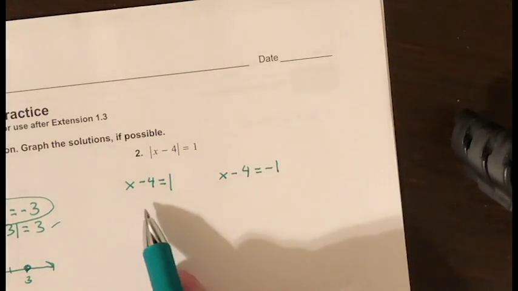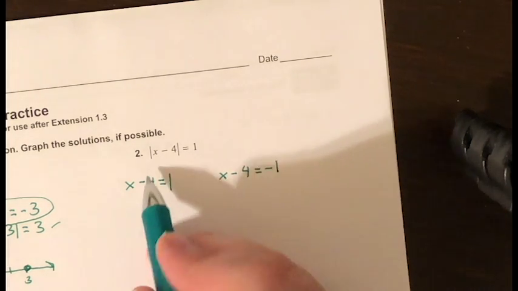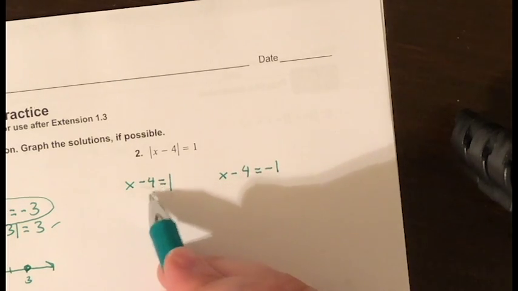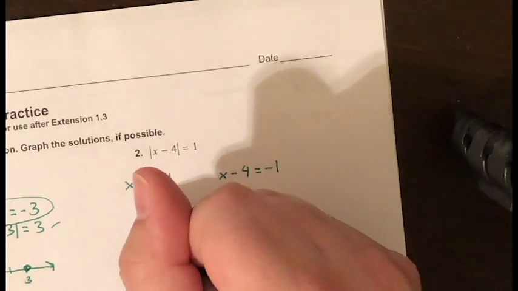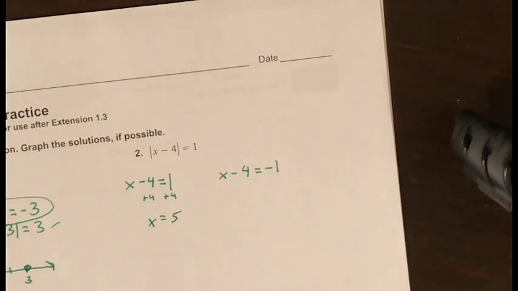That's all I do. I just split it into 2 different equations, and now I solve. I'm going to follow my SADMAP again, and to get rid of this subtraction, I'm going to add 4 to both sides, and I get that x is equal to 5.